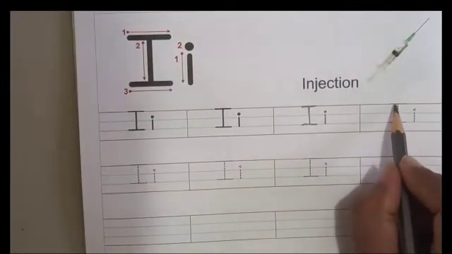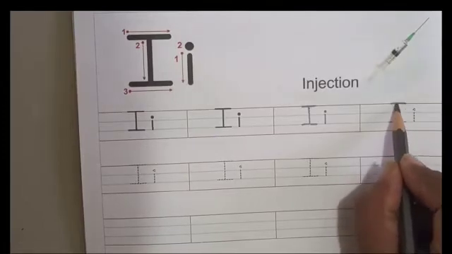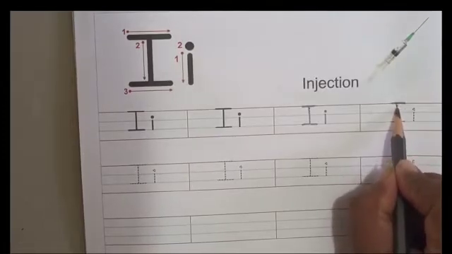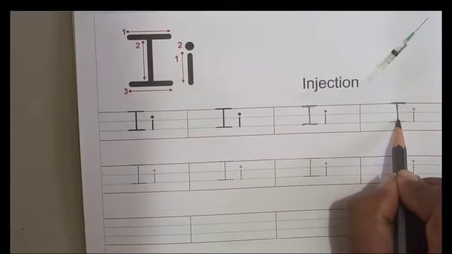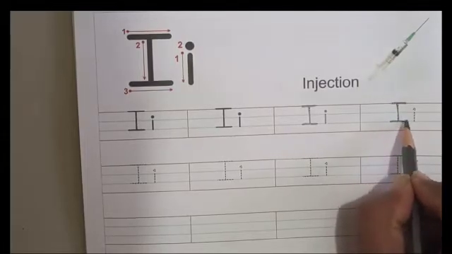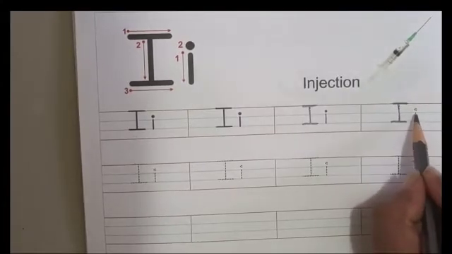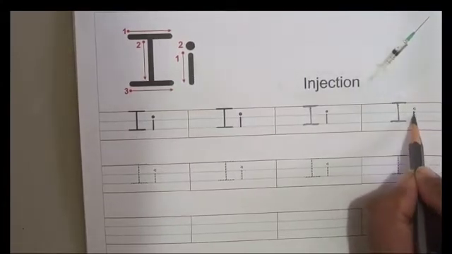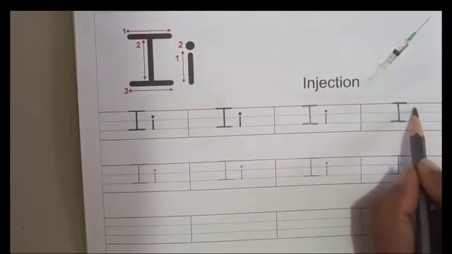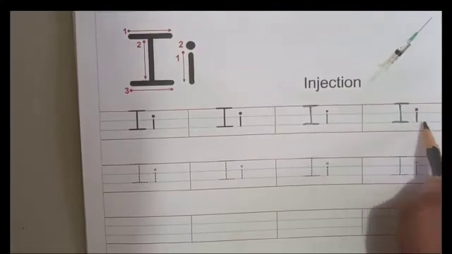Capital I, small I. Again, slipping line, standing line, again slipping line. Capital I. Now we will trace small I. Standing line, then dot. Small I, capital I, small I.